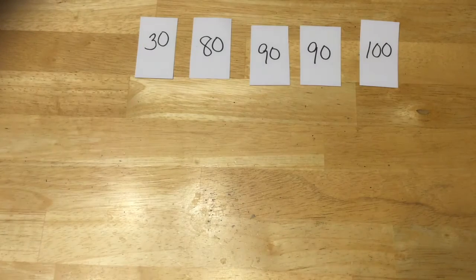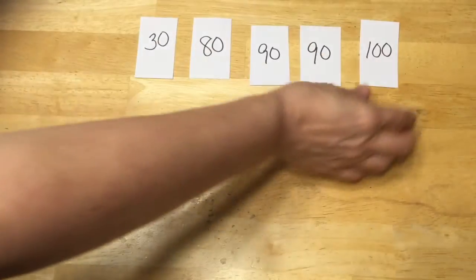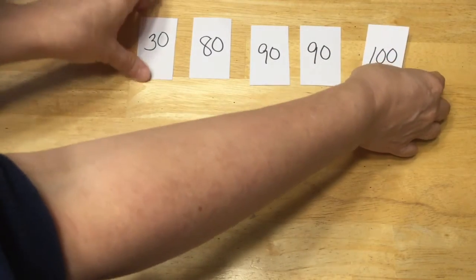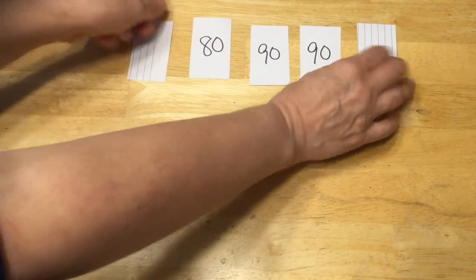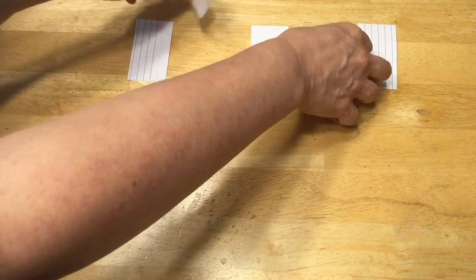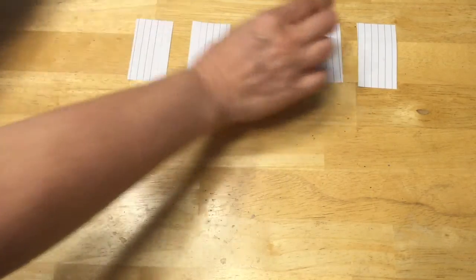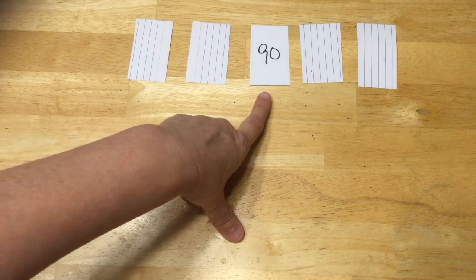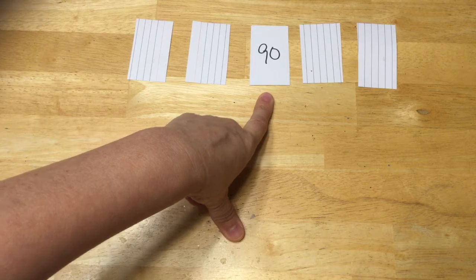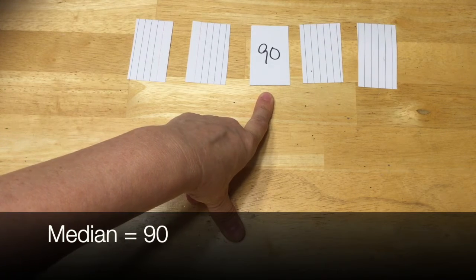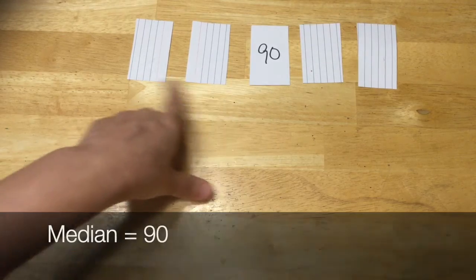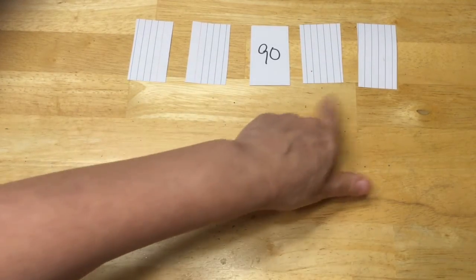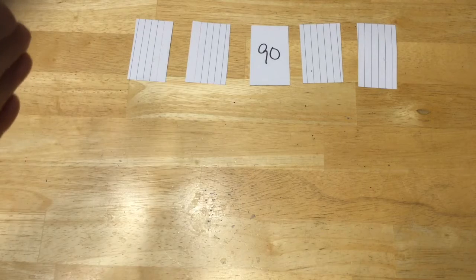My middle number is the number that's right in the middle of there. When you have an odd amount of numbers, it's going to be exactly in the middle. So I would turn those two over and those two over. Therefore, my median is 90 because it's the one that is directly in the middle. How do I know it's directly in the middle? Well, I've got two numbers that were before it and two numbers that were after it. So it's directly in the middle.